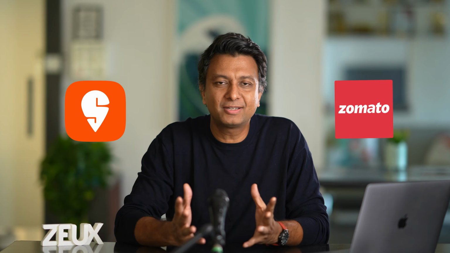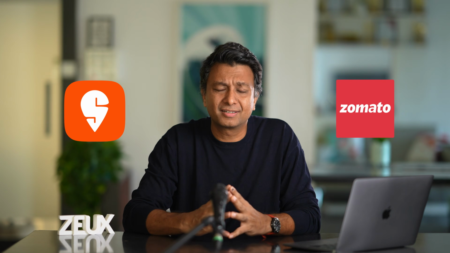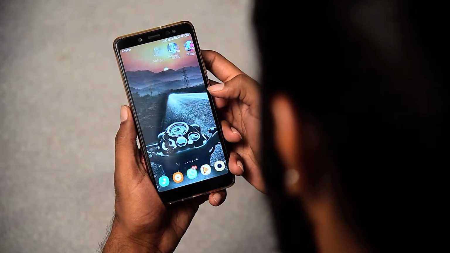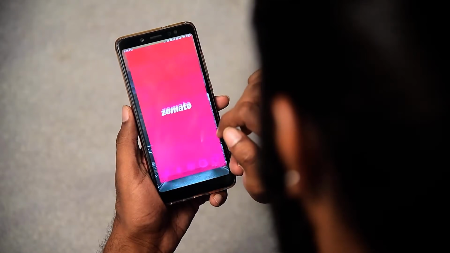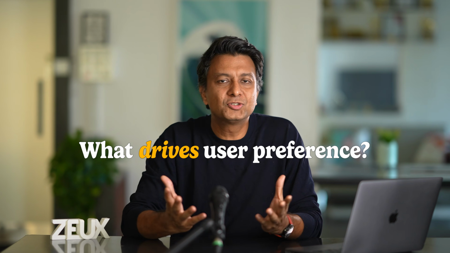Which food delivery app do you use? Swiggy or Zomato? I'm sure you have a clear answer and a clear preference. But if I ask you why you pick one over the other, you would probably struggle to answer. So what drives user preference?